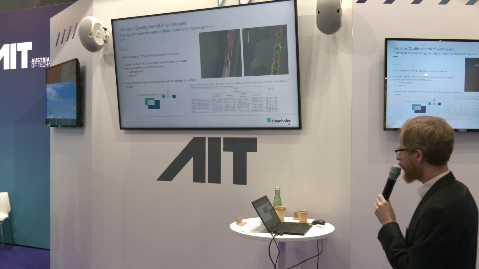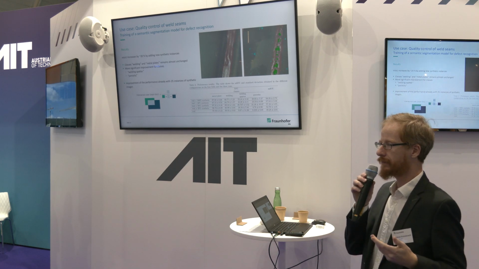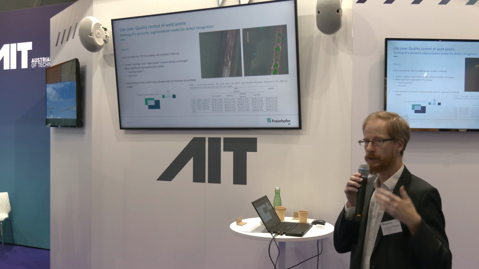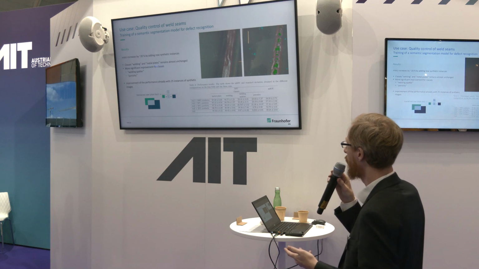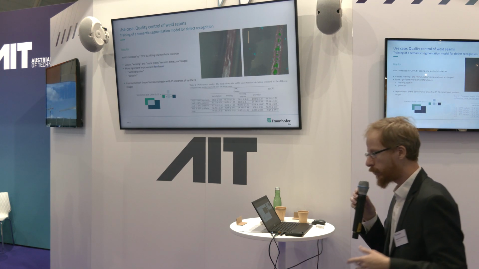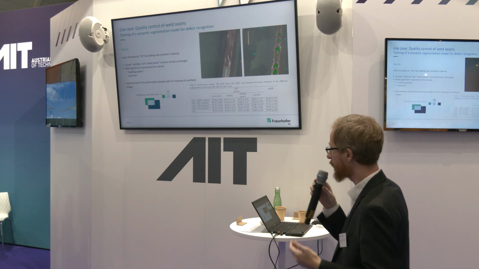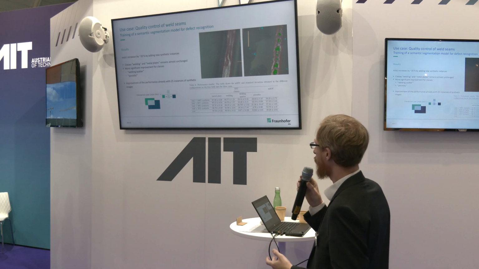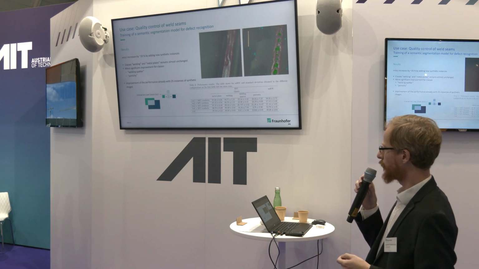But we don't do this just to have synthetic data. The main aim is that we get a better supervised learning model, a better quality control in the end. So now we have to check if we really have a benefit from these added synthetic data. For measuring this, we use the intersection over union, or the mean intersection over union.